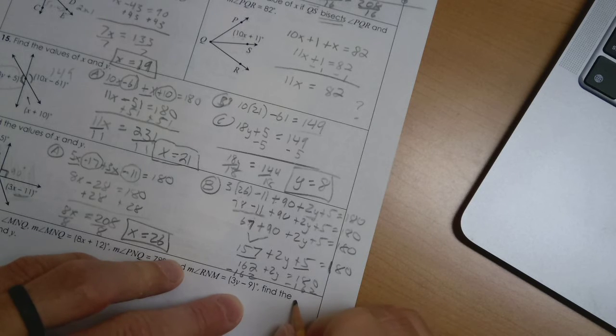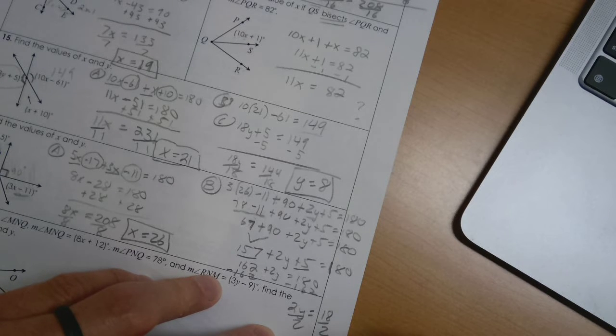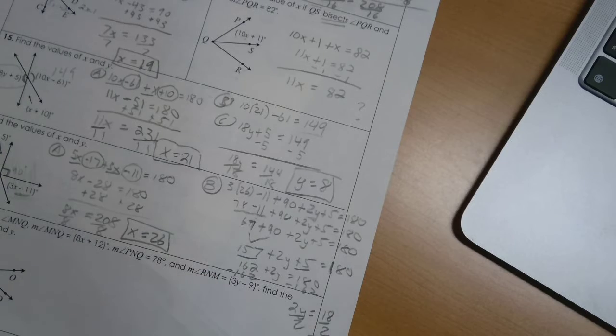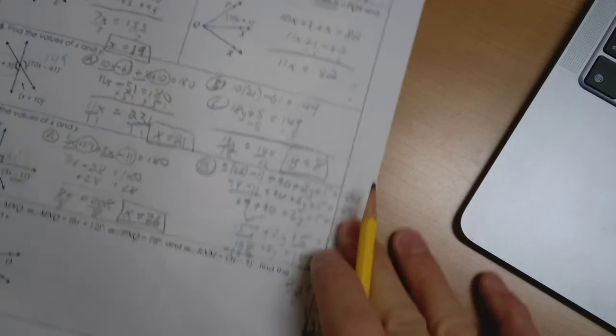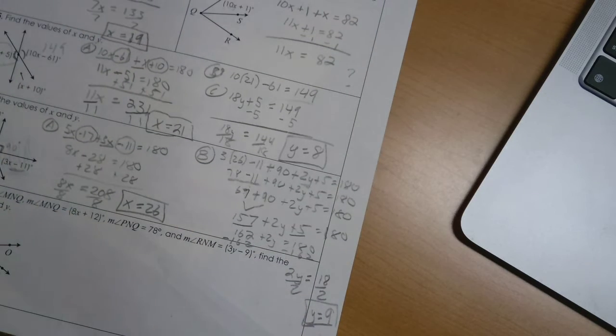What I have left is 2y equals 18, and we can solve for that. That's simple. Y equals 9. Okay, y equals 9 right there.